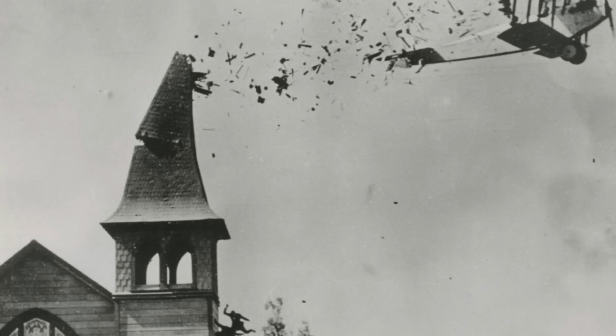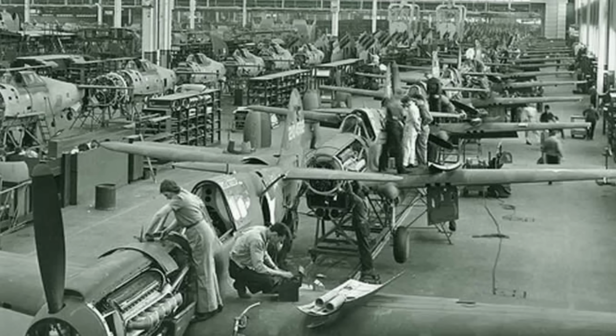Another issue Clark identified was manufacturability. Many existing airfoil shapes were aerodynamically efficient but difficult to produce consistently with early 1920s manufacturing techniques. Thin trailing edges, complex curvature, and sensitivity to surface imperfections made large-scale production unreliable. Clark understood that an airfoil's value depended not only on theoretical performance, but on whether it could be built accurately and maintained in service. This combination of concerns, lift, stability, and manufacturability, defined Clark's research direction.